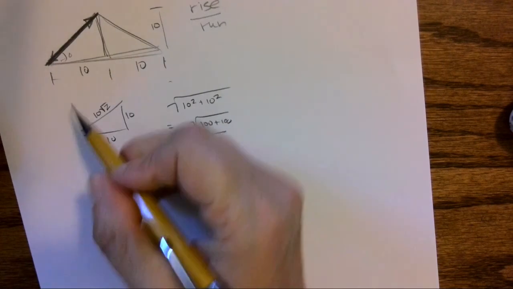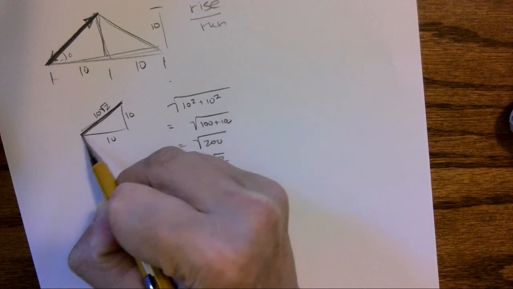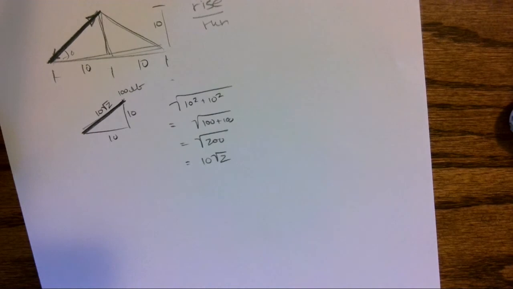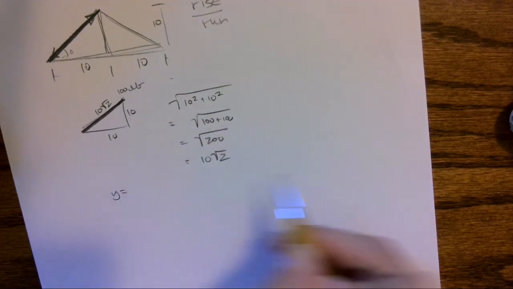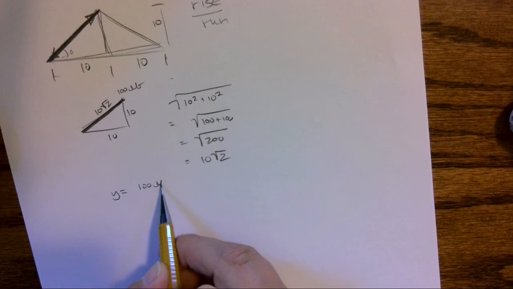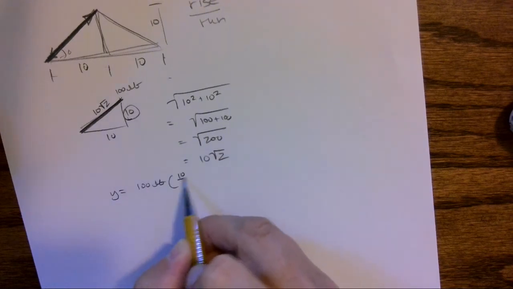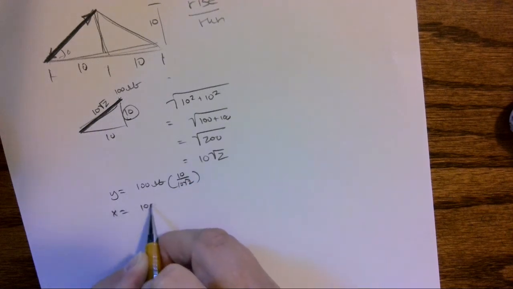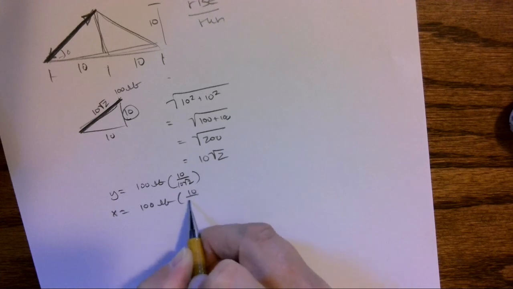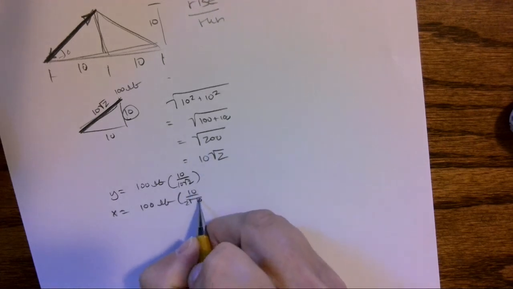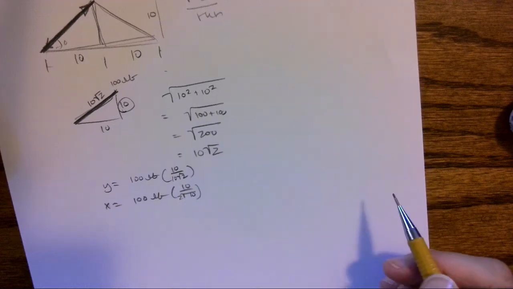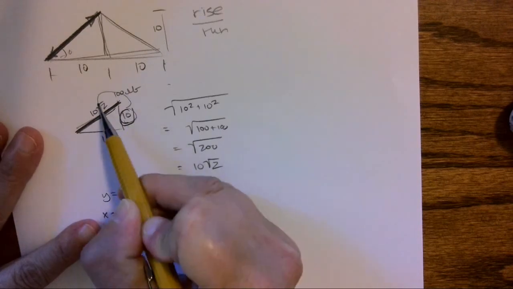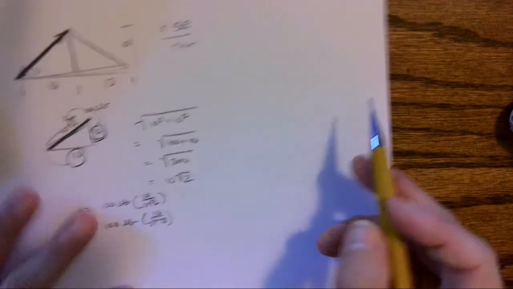So if I have a force of 100 pounds acting in this member, I can now say that the y component of that is going to be 100 pounds times 10 divided by the hypotenuse. And the x component is 100 pounds, again times 10, divided by that hypotenuse. And it's so much easier than having to think about angles and which is sine and which is cosine, because it's the y divided by hypotenuse, the x divided by hypotenuse.